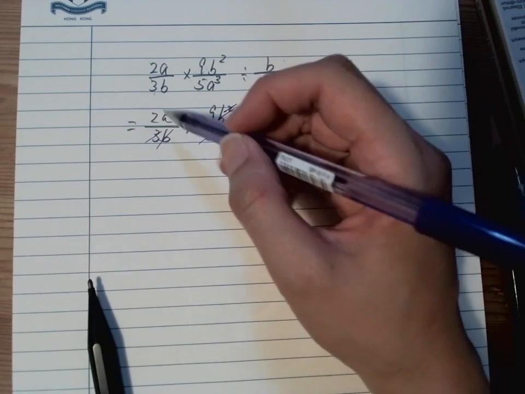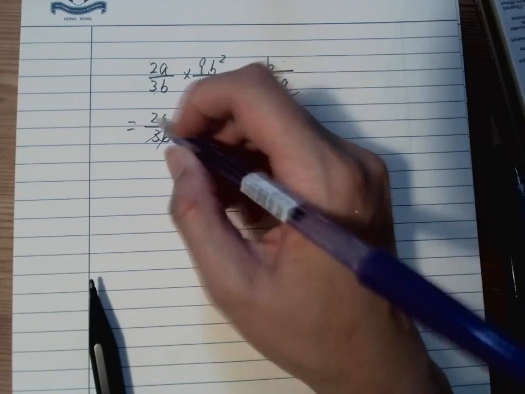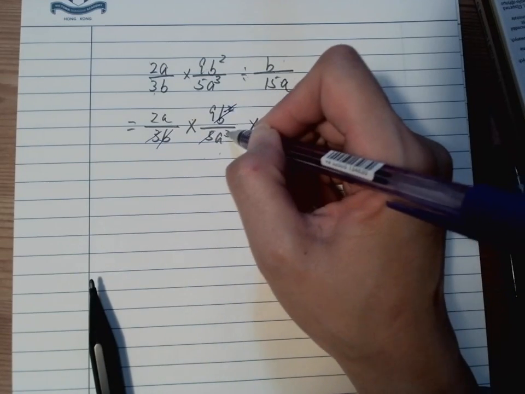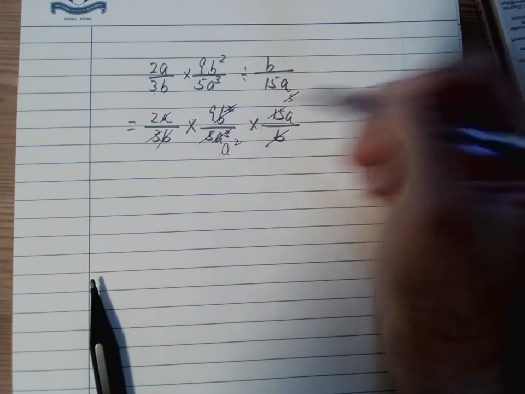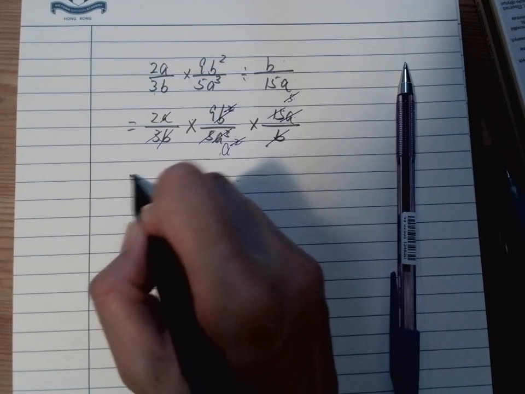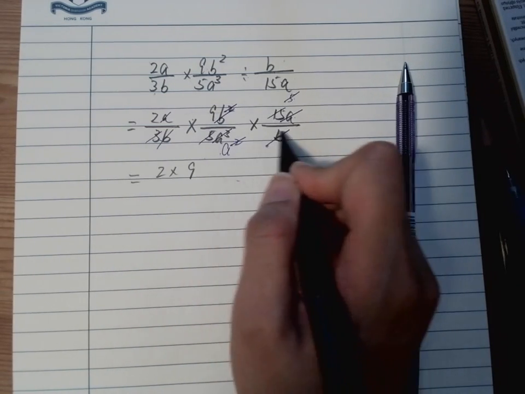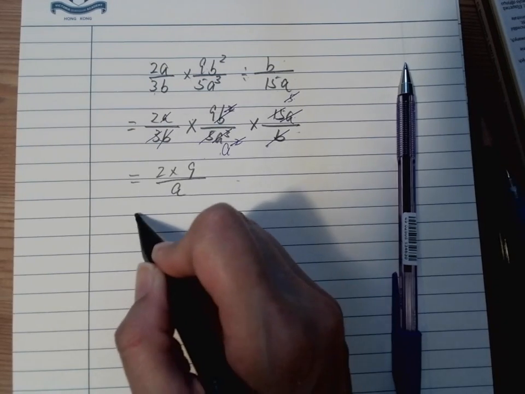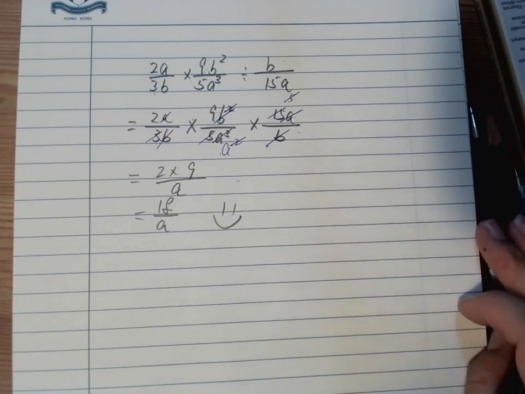Now what are we left over with? 2a, a cubed, and a. So we can do it bit by bit. So a times a is a squared, and then we cancel that out. Now we're left over with 2 times 9 on the top, and at the bottom we only have a here. So we get 18 divided by a as the answer. And that's how we do it.